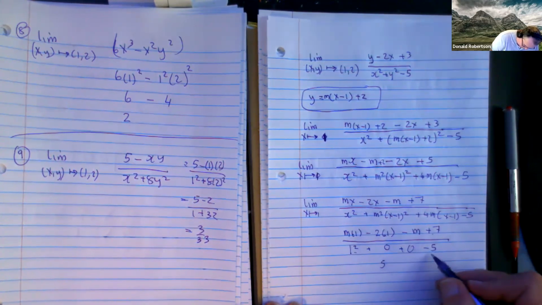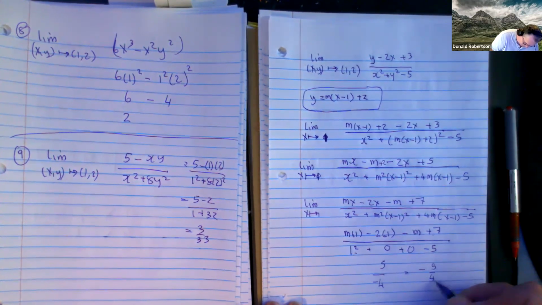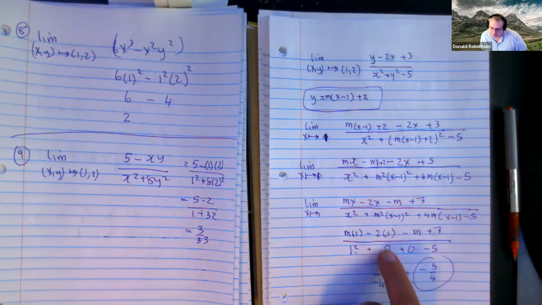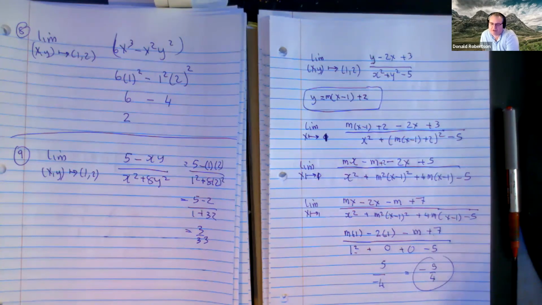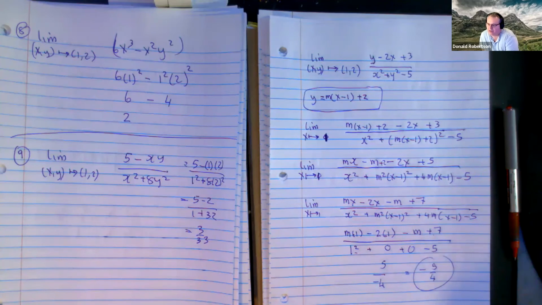And I got the answer, negative 5/4. So the limit is negative 5/4. If there had been any m's left over, like negative 5 plus m, wouldn't that be does not exist? But if the answer is a number, that's what the limit is.